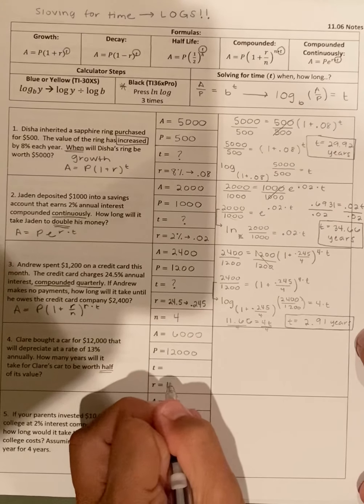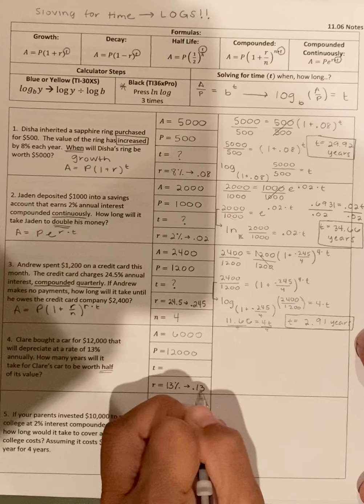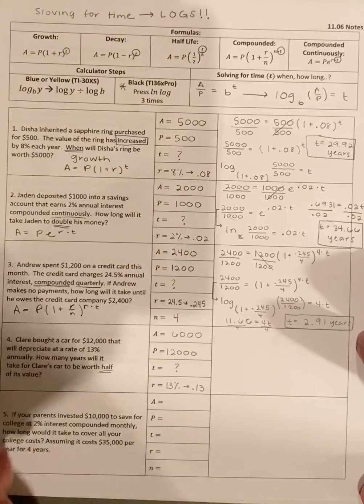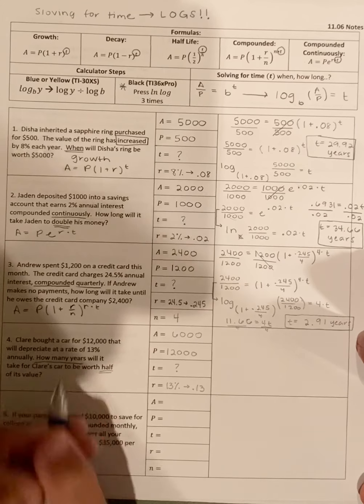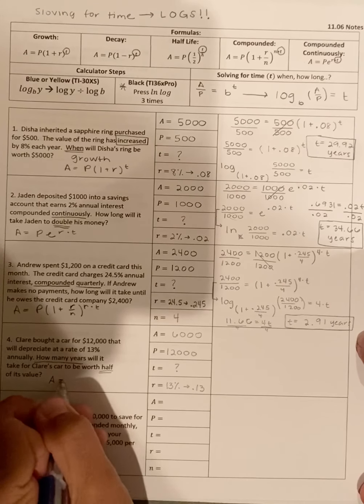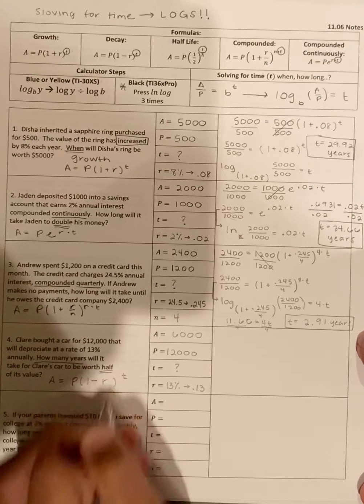The rate is 13%, which is 0.13, and T is what we're solving for. That's what we don't know. So how many years is it going to take, solving for T? This is decay. A equals P times 1 minus R raised to the T.